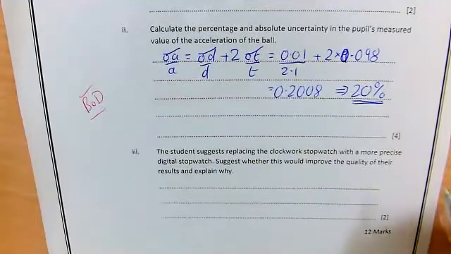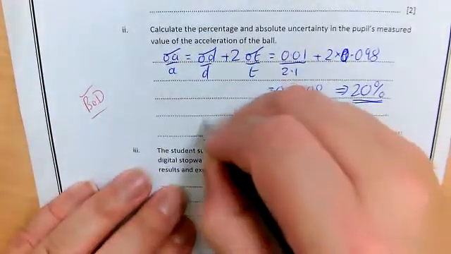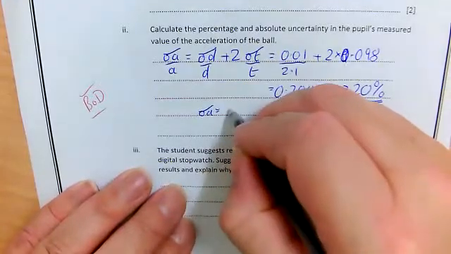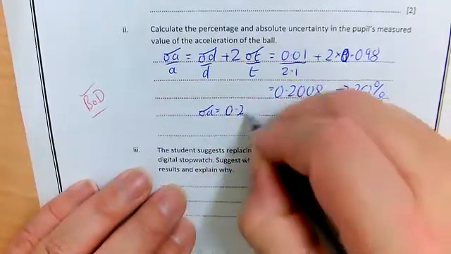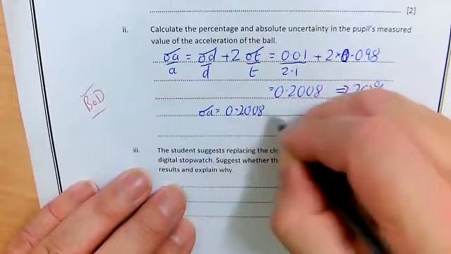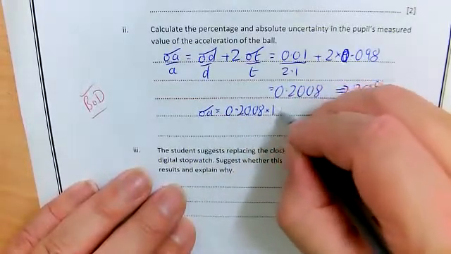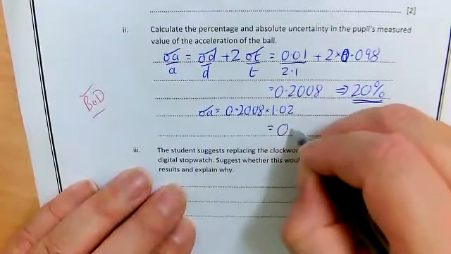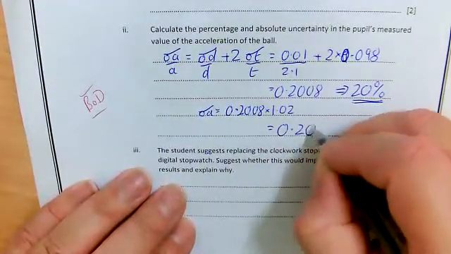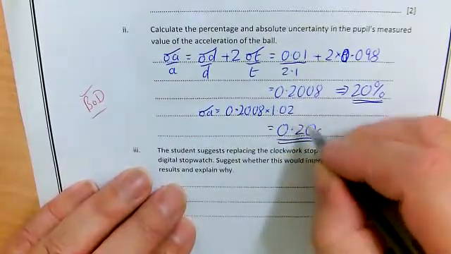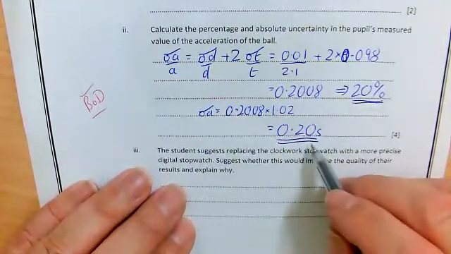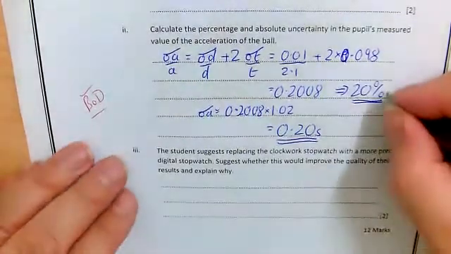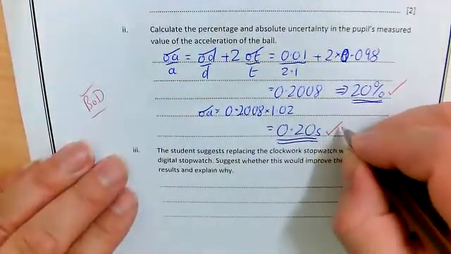The next part is to then work out the uncertainty in the acceleration. Well, that's going to be the percentage uncertainty multiplied by my value of acceleration. Well, that just comes out to be 0.20, or 0.2 is absolutely fine. And that's my absolute uncertainty. Okay, so you get 1 mark for saying 20%, get 1 mark for saying 0.2.